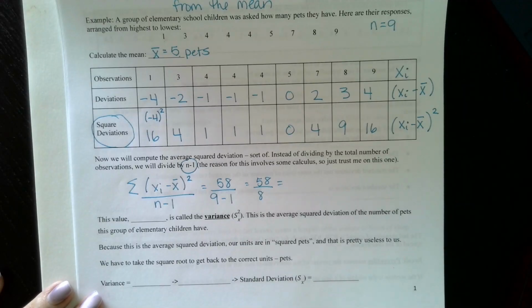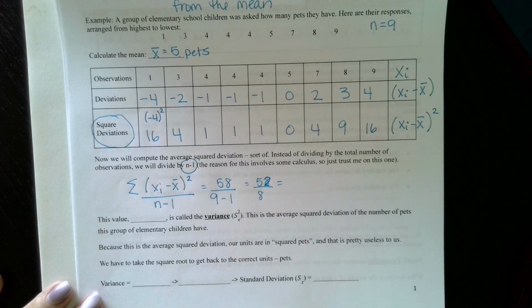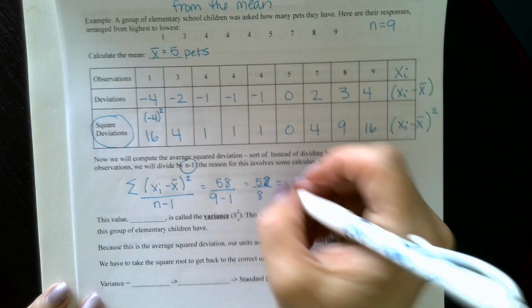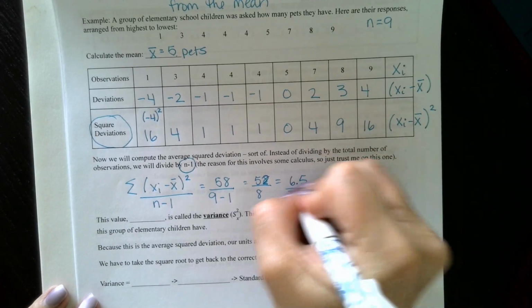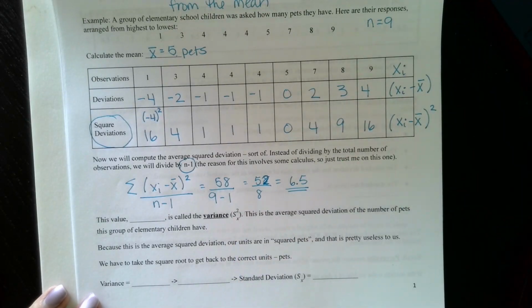oh, hold on. I think I did something wrong. Let me add that up again. 16 plus 4 plus 3 plus 4 plus 9. 52. This should be 52. So 52 divided by 8. There we go. 6.5. Always check me, because I tend to make mistakes.